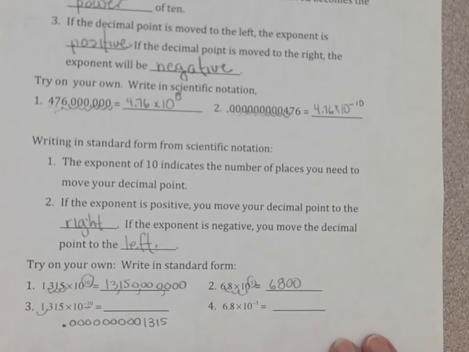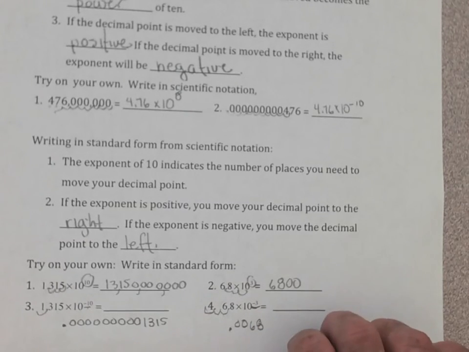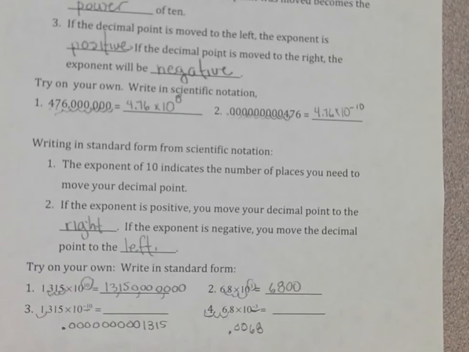So this one here, again, is a small number. It's a negative, so that means this decimal point is going to go 3 places this way. We're going to have to add 2 zeros, so 0.0068. And those are the answers. Scientific notation is very handy when you have to write scientific reports and are dealing with very big numbers.